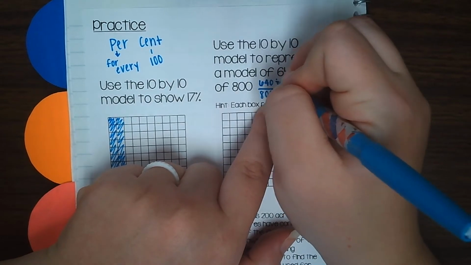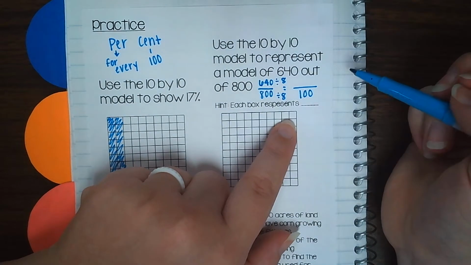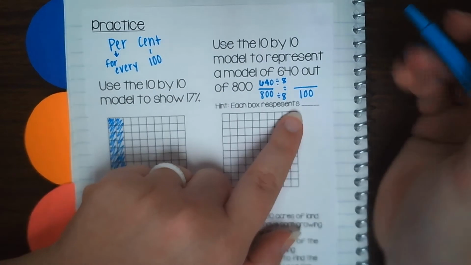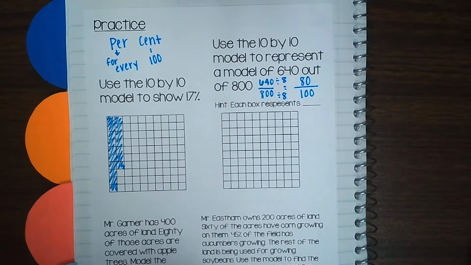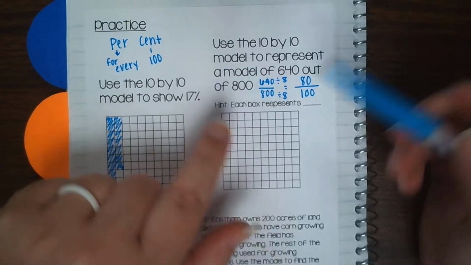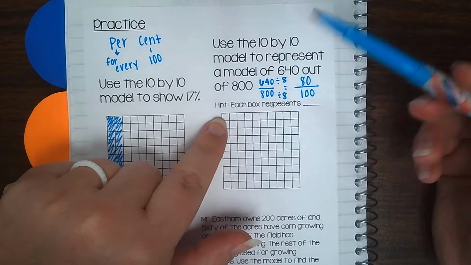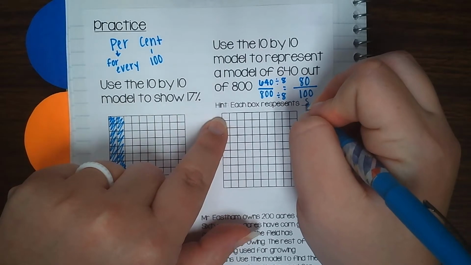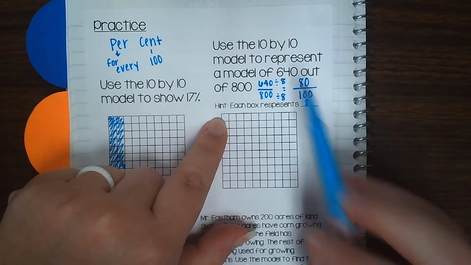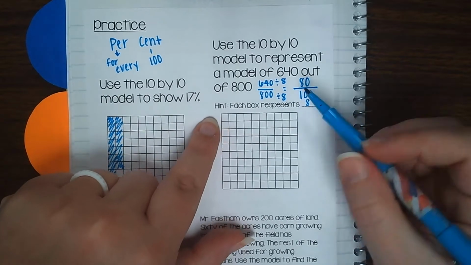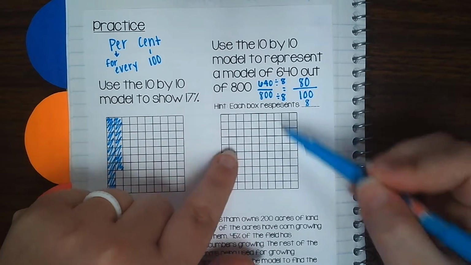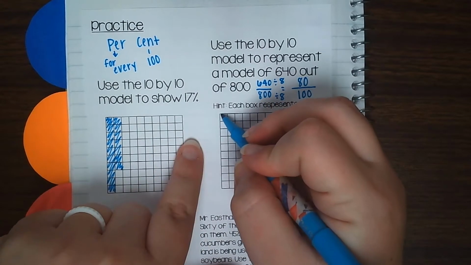What we do on the bottom, we have to do on the top. 640 divided by 8 is 80. So each one of these boxes actually represents 8 because that's what we had to divide by. And we're going to shade in 80 out of the 100 boxes.